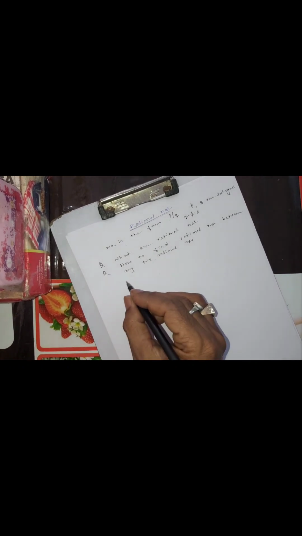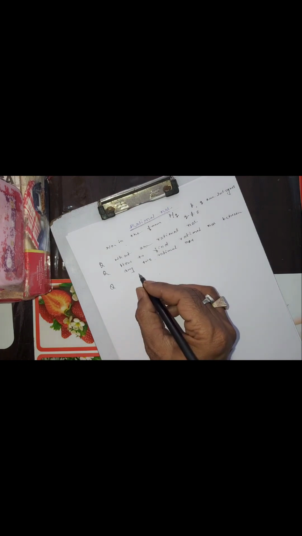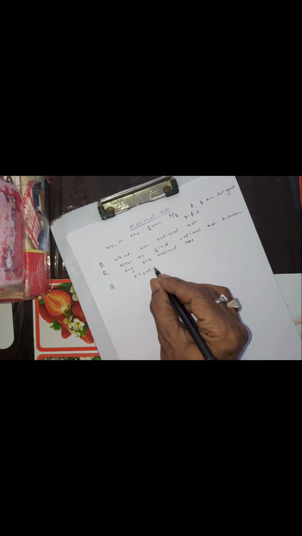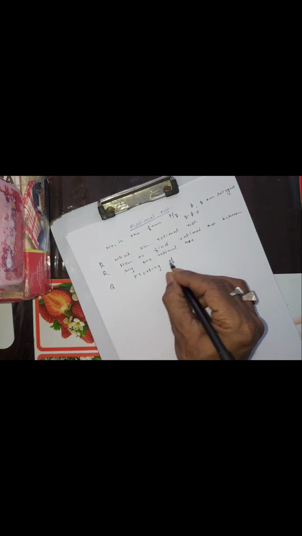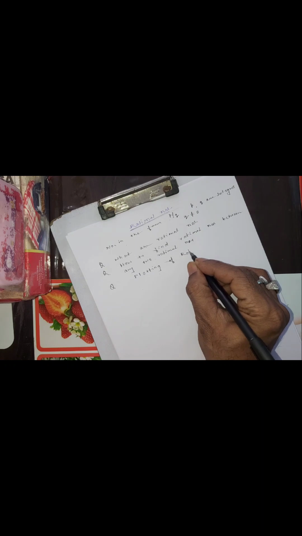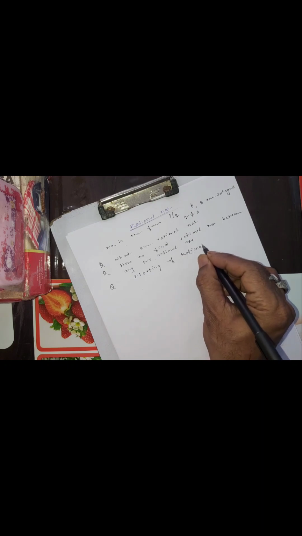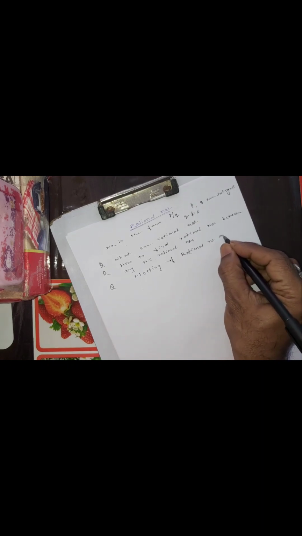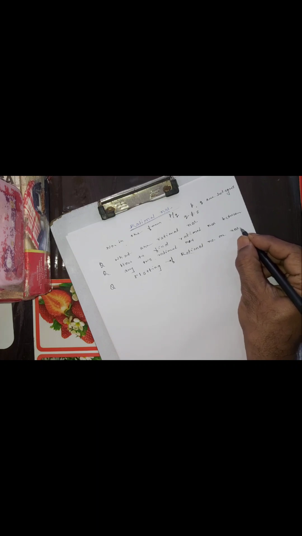Next, how to plot rational numbers on a number line, means plotting of rational numbers on number lines.